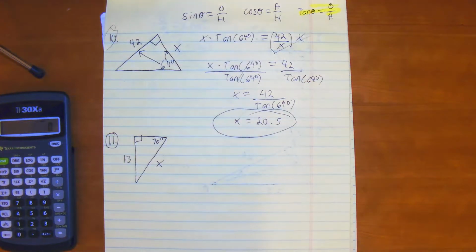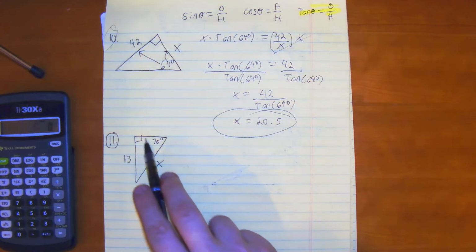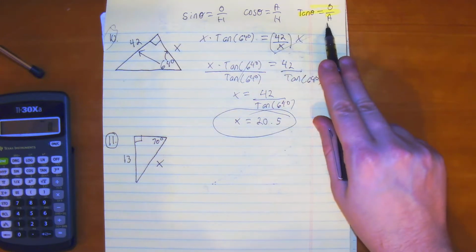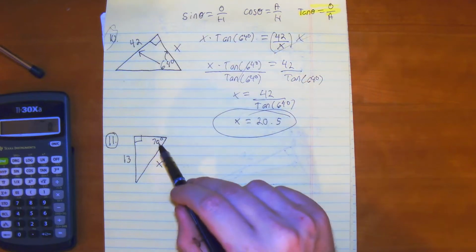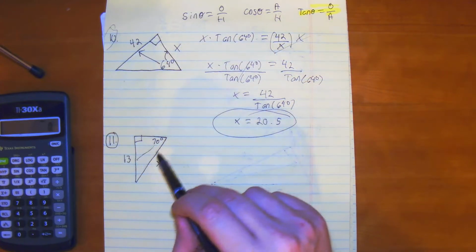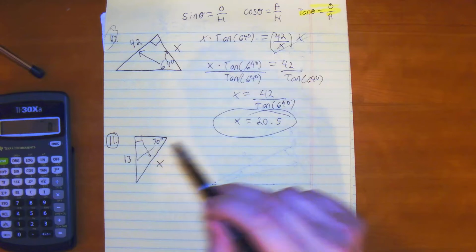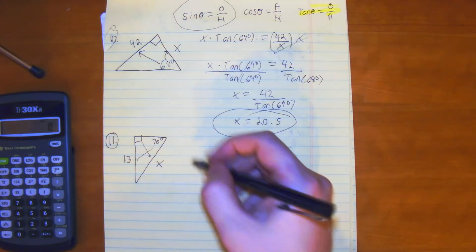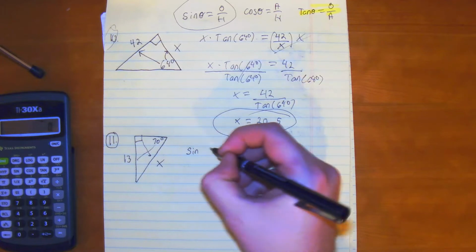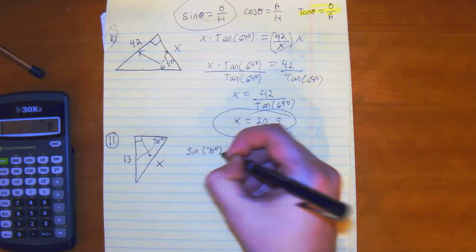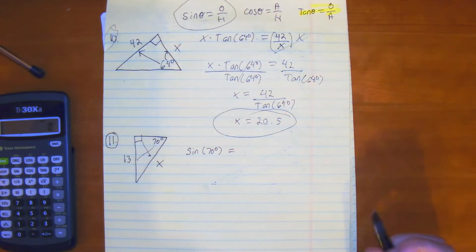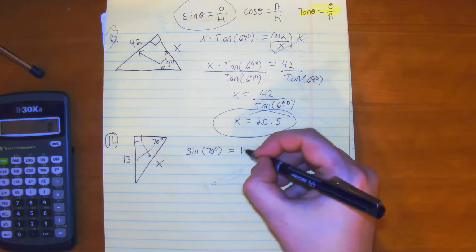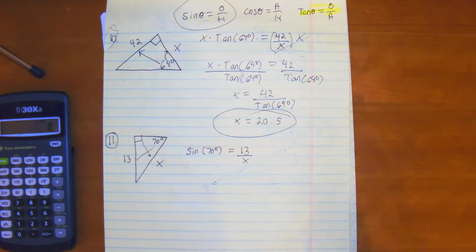Number 11. So we have to first figure out what trig function we're going to use. We do have a hypotenuse, so that means we're going to throw away tan for that. So from here, we have an opposite and a hypotenuse. That means we're using sine. So we have sine of 70 degrees is equal to the opposite, 13 over x.